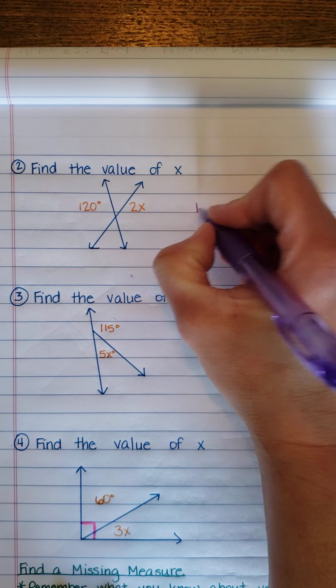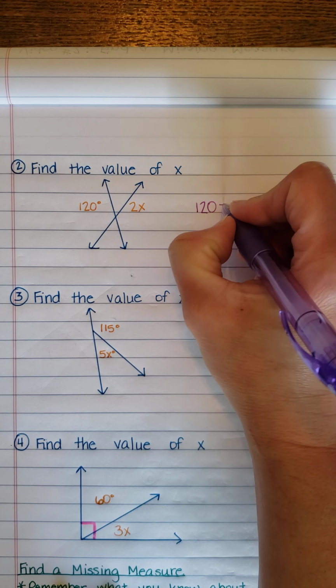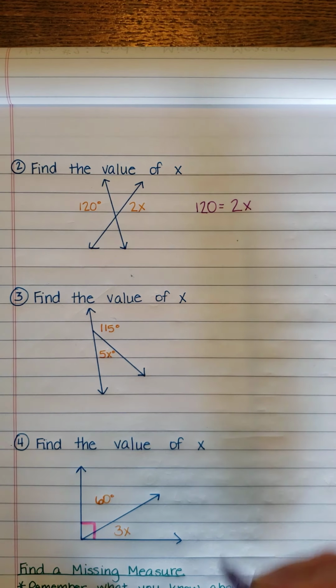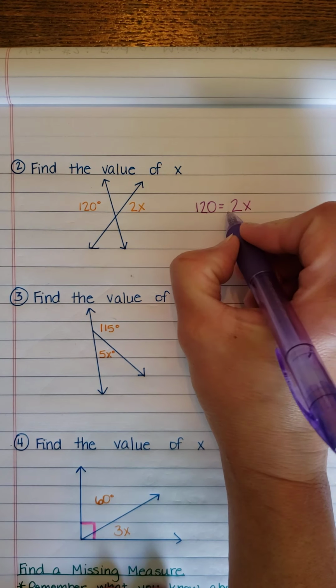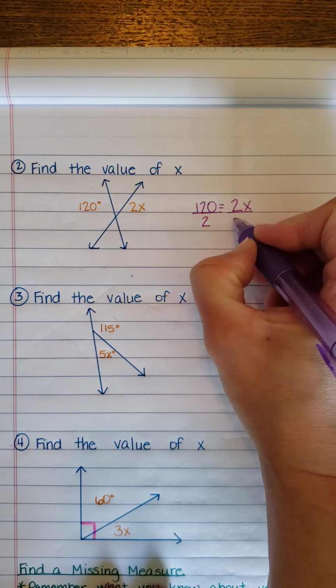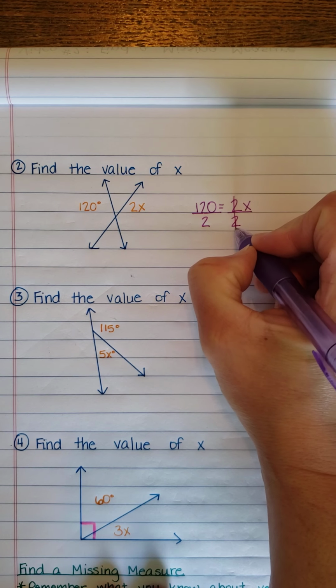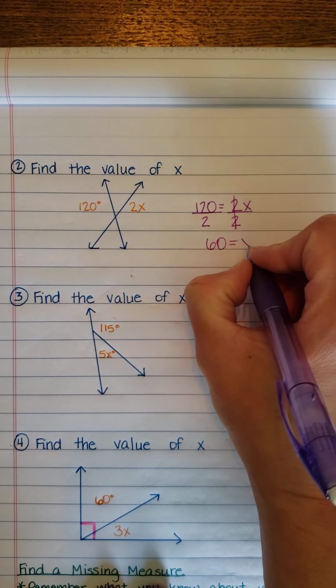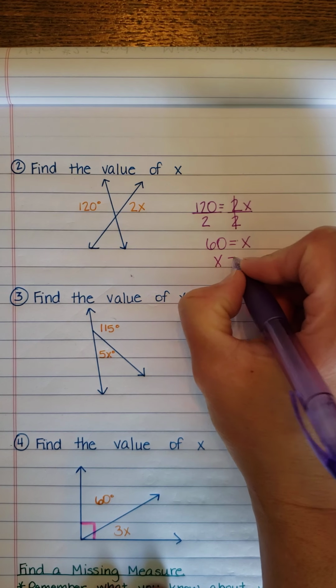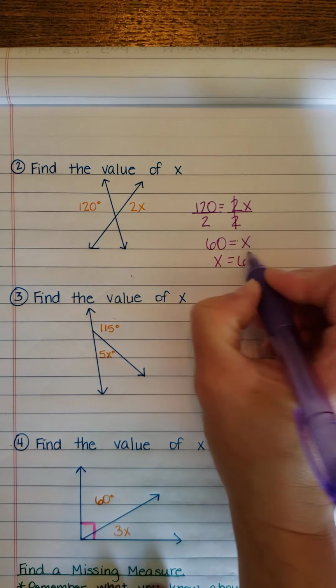So I know that these two angles are equal to one another. So I'm going to write my equation. 120 is equal to 2x. And then I'm going to solve for x. Well, in order to solve for x, I need to divide each side by 2. 2 divided by 2 is 1. 120 divided by 2 is 60. So 60 is equal to x, or you can write it that x equals 60.